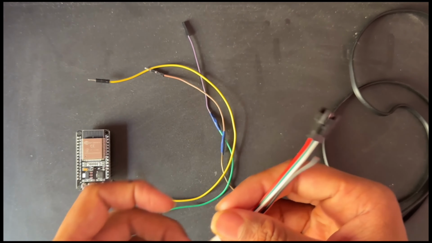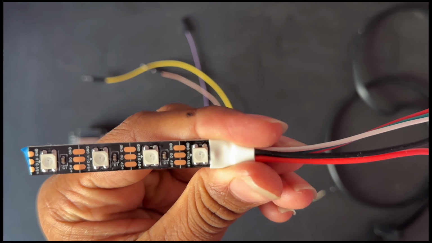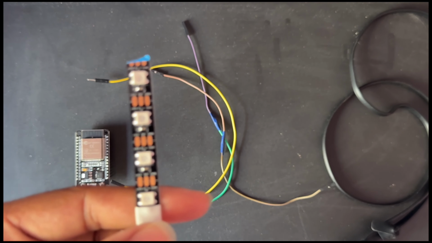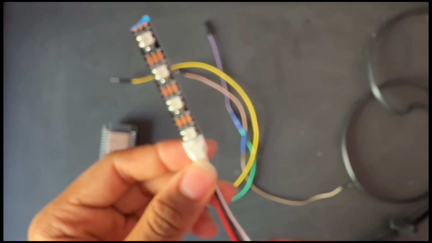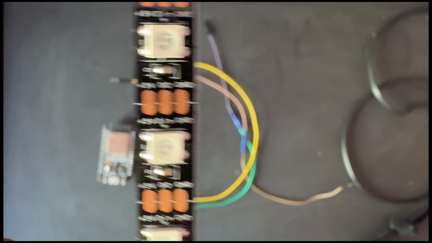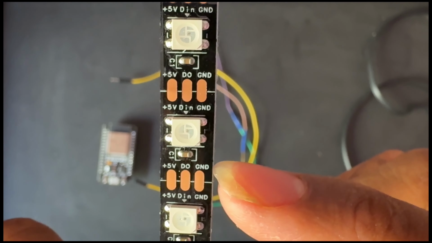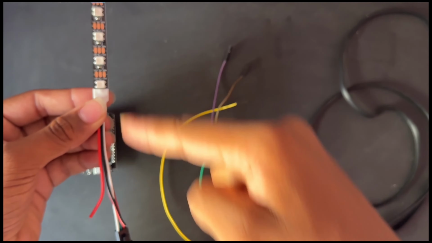Before starting the video, I would like to tell why we need this particular model, or it can be any other model, but it should be a programmable LED light. In this particular strip, which is a part of a very big LED light, I'm just showing it for the video purpose. There is a D in and D out, which means data in and data out. So the data travels in this manner.